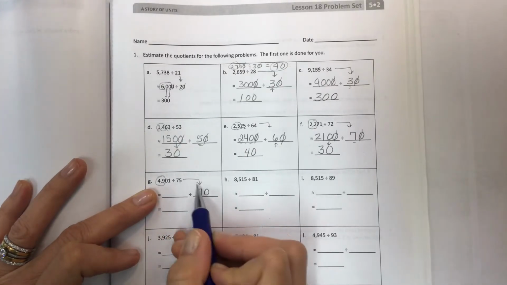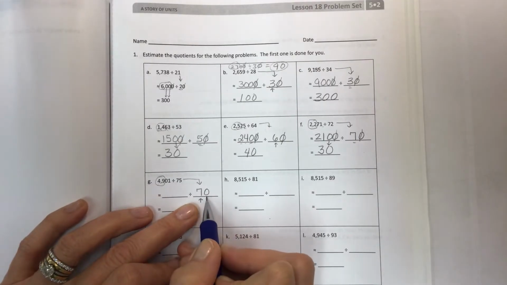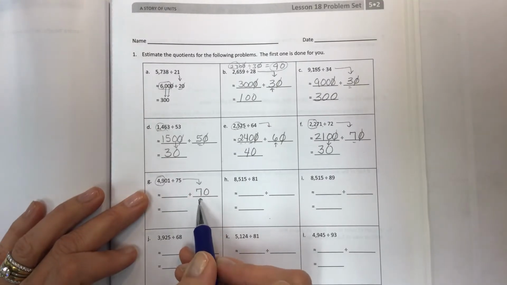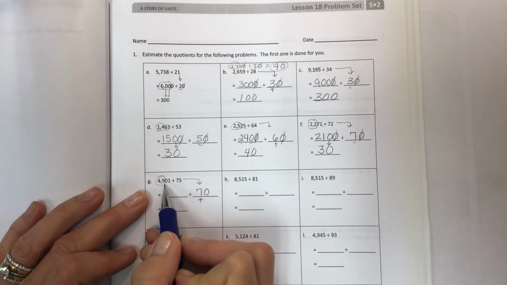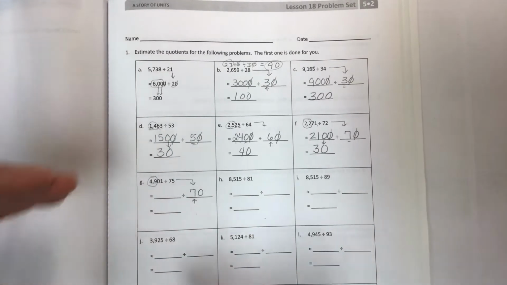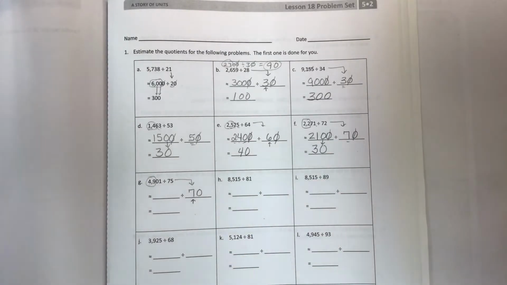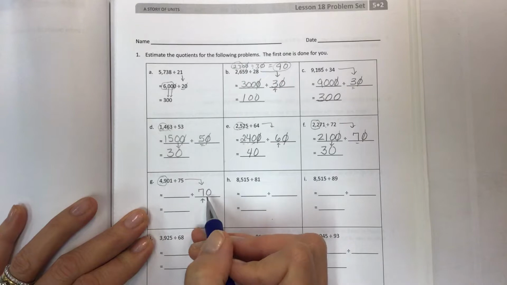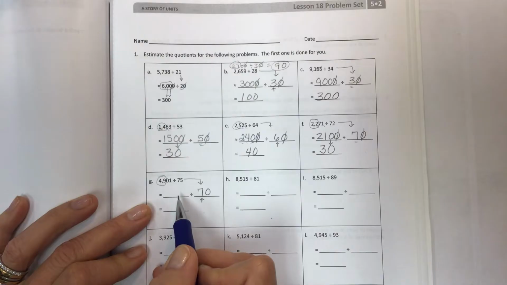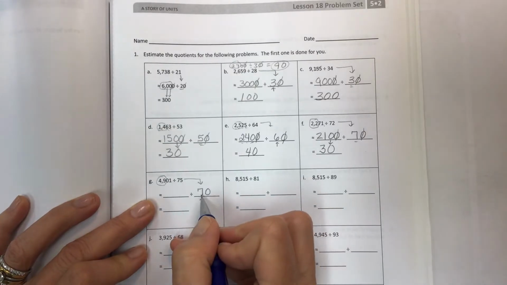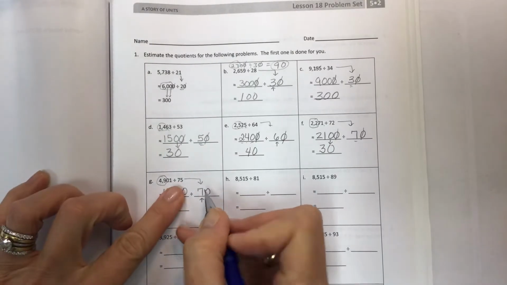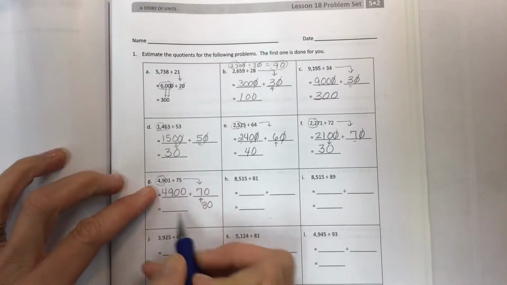So this is easier to round the divisor first to 70 as opposed to 80. If I rounded it to 80, then I would have to find a multiple of 8 that is close to 49. Could I use 4,800? Yes, I could. And so you can go either way. Remember, answers will vary. So some person may choose 70 and some person may choose 80. And whatever they choose is going to change their dividend. Okay? So if I say this is 70, then this would be 4,900.